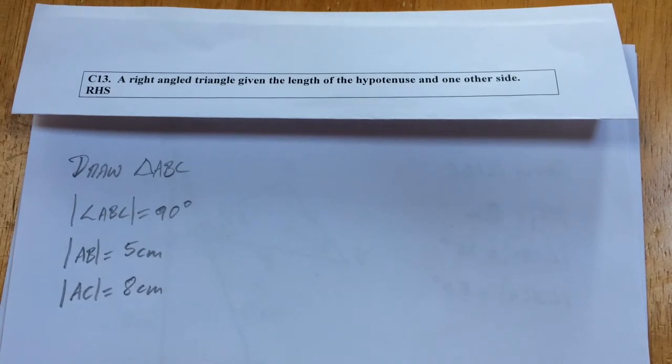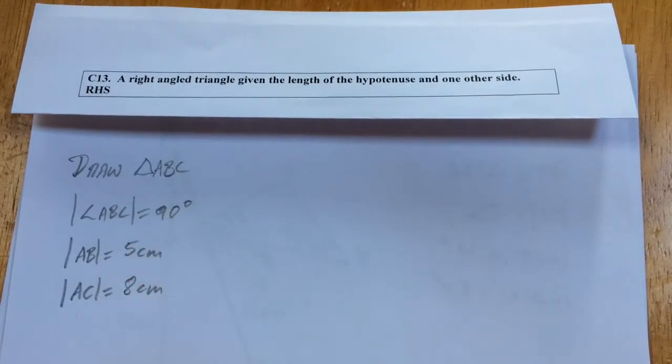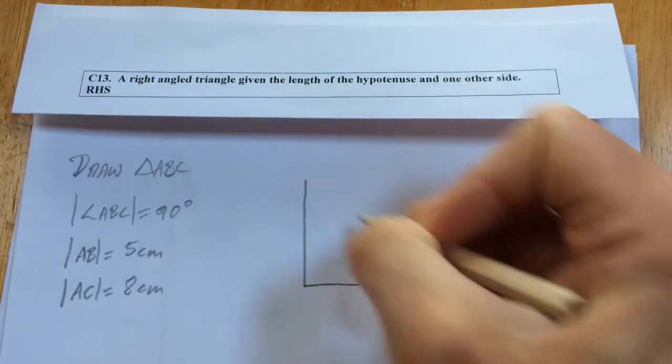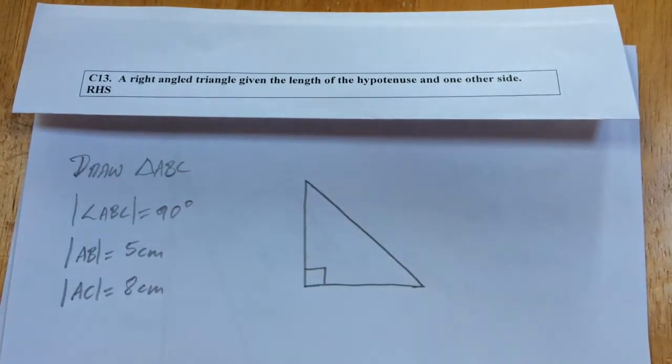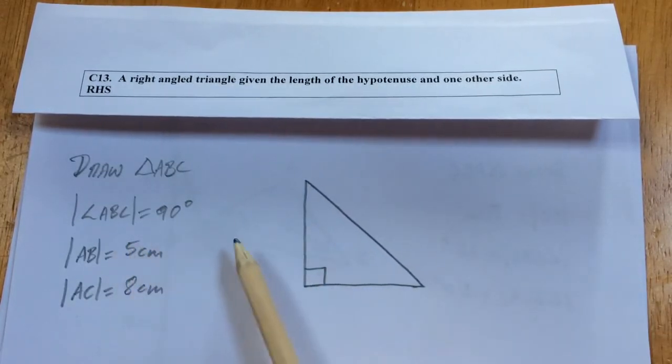Like constructions 10, 11 and 12, when we are dealing with triangle constructions, we tend to try and draw a sketch first to help us draw the construction. Since one of the angles here is 90 degrees, I'm purposely going to make the sketch a right angled triangle, like so. And it's very important when I label A, B and C, wherever I put the corners, that they match up to the 90 degree angle.